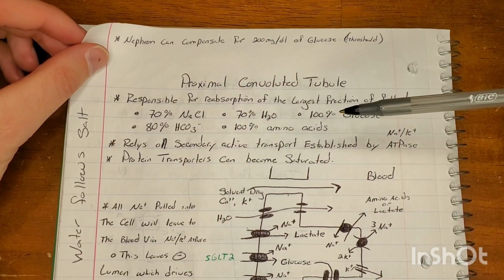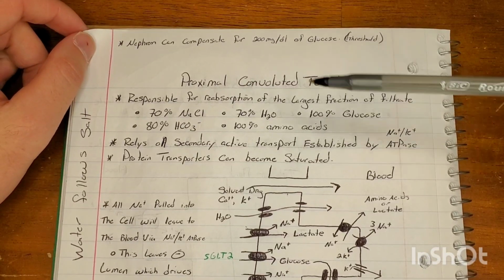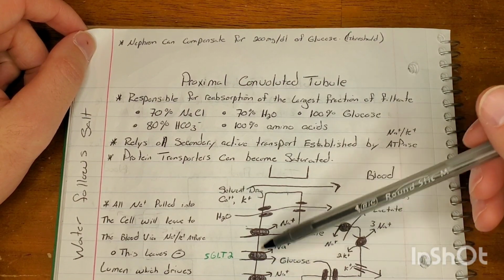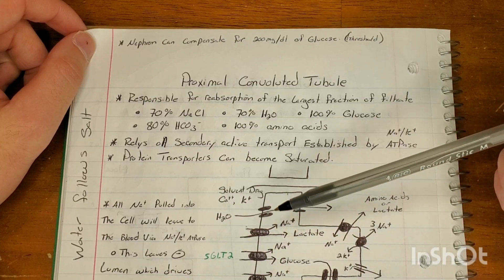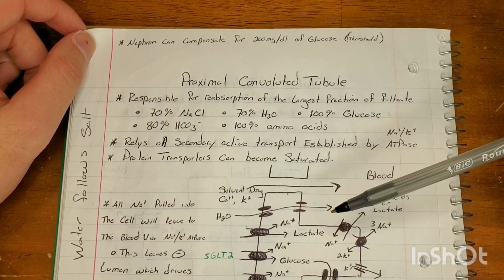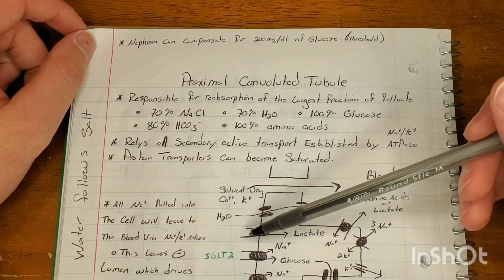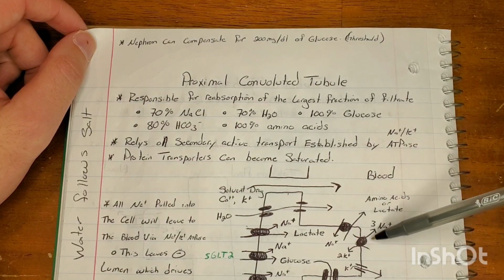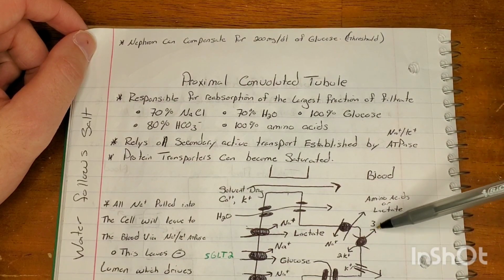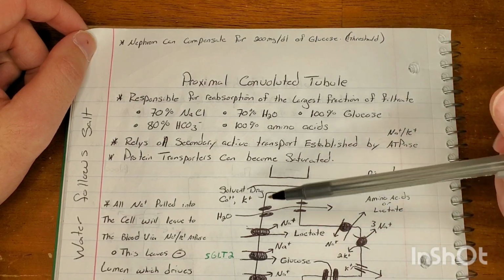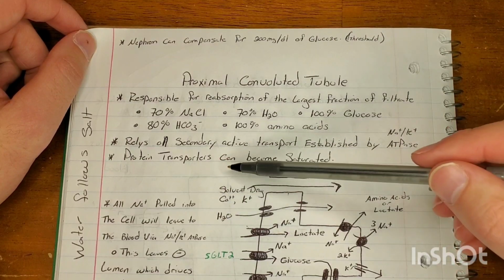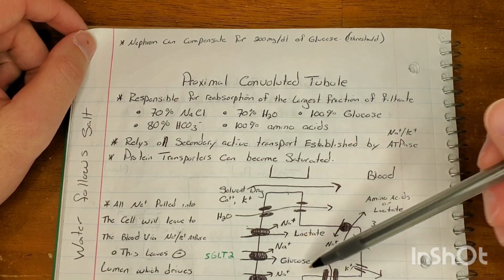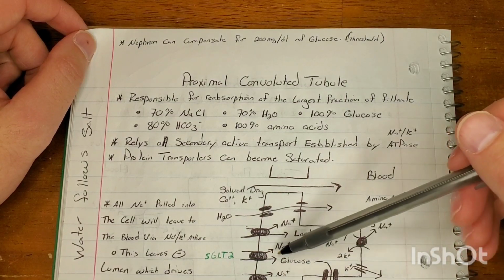So we'll start with these easy cells, these easy transports. These are co-transports, like I said, relies on this gradient for sodium that wants to come into the cell, because it's also established by this sodium-potassium pump here that's pulling sodium out of the cell and bringing potassium in. So sodium wants to come in, so we have the filtrate over here. We have sodium co-transporting lactate, sodium co-transporting glucose.